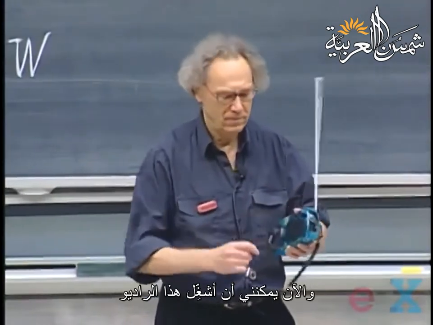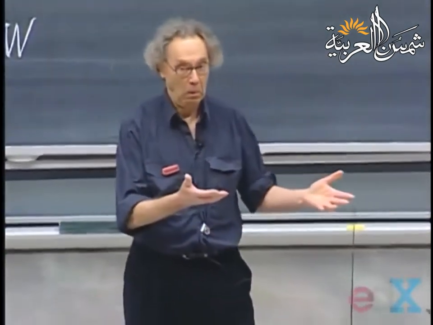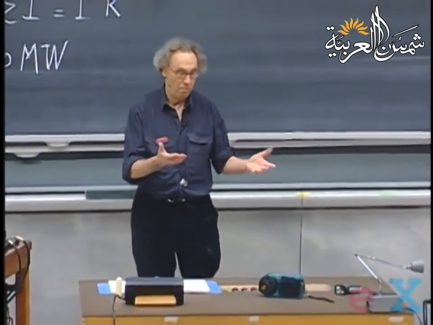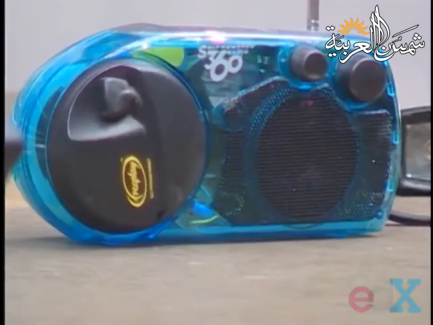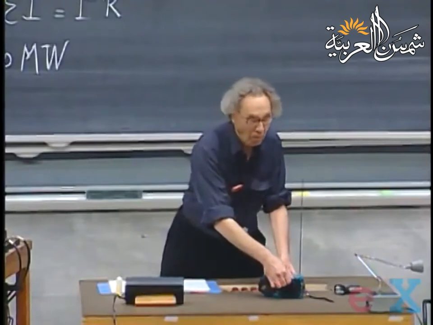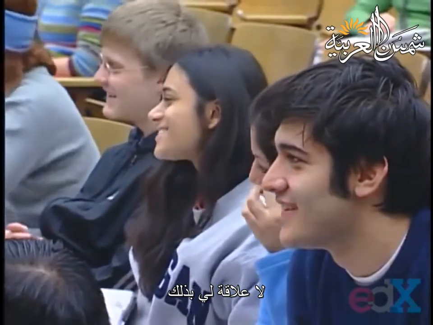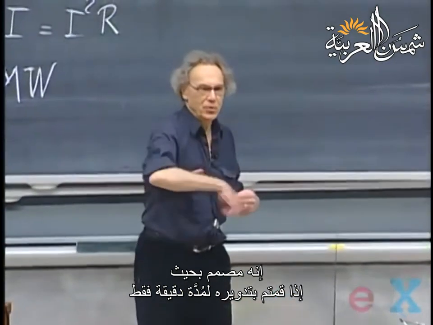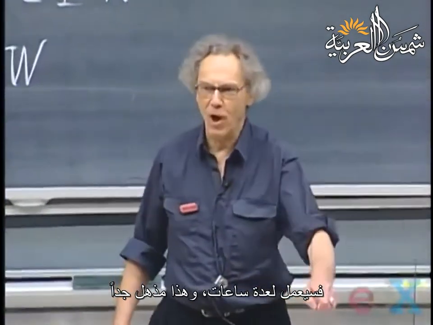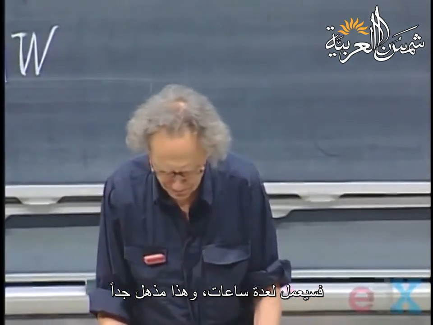And then I can play this radio. It's designed in such a way that if you turn just for a minute, you have several hours that you can play the radio. It's quite amazing.